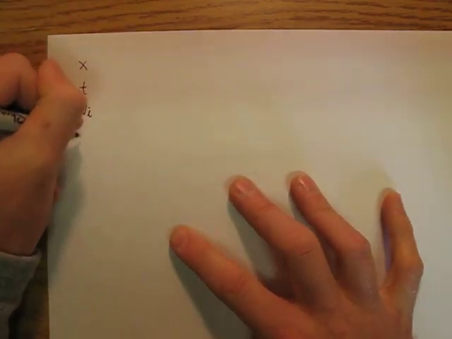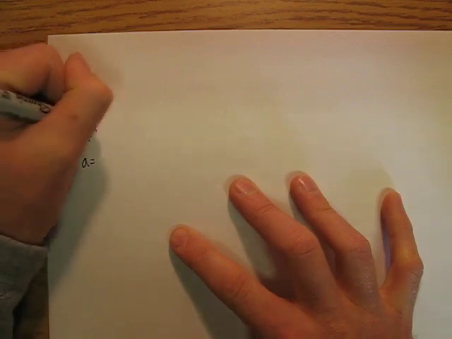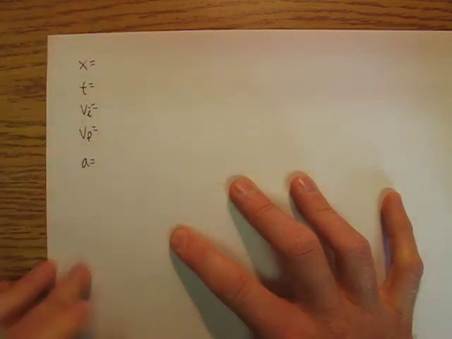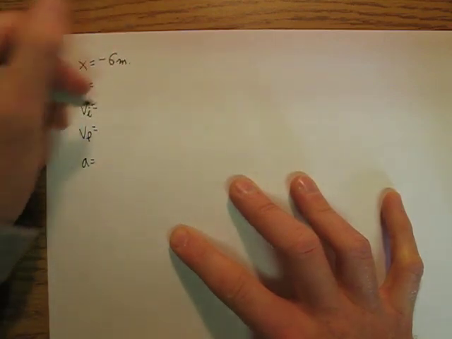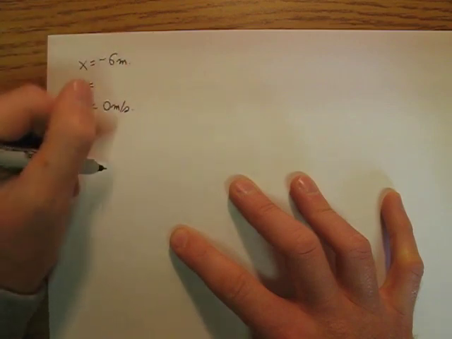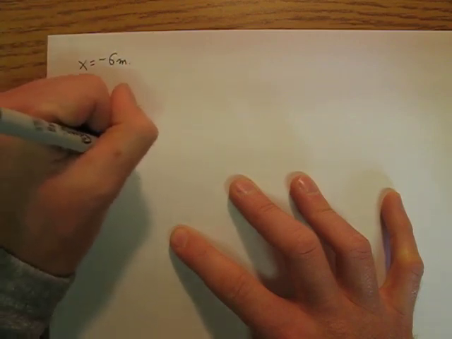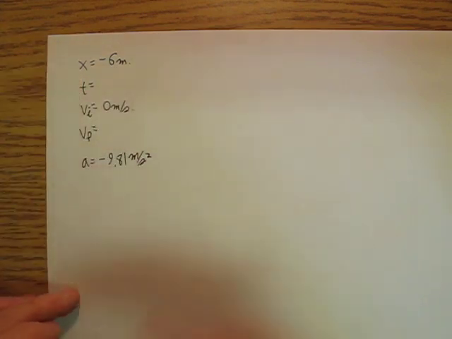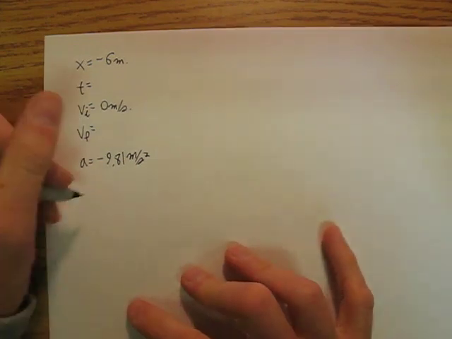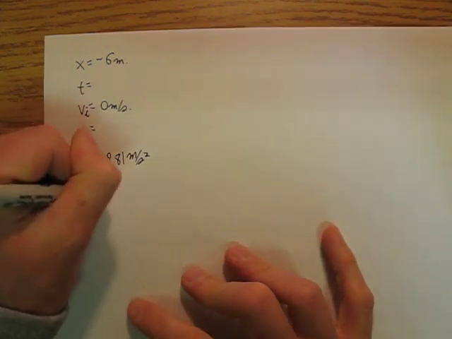Well, let's figure this out. If something drops -6 meters, and its initial velocity was 0 meters per second, and its acceleration was -9.81 meters per second squared, and I want to solve that for time, well, let's go back to our good old equation.